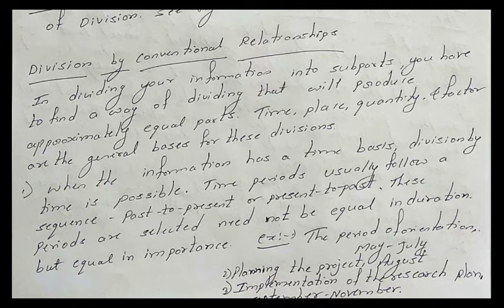Whatever information you have gathered to meet the objective, all this information you have to put into separate sections. You have to divide it. How do you divide? You can divide the information based on time, place, quantity and factors. These are all the bases for the division.